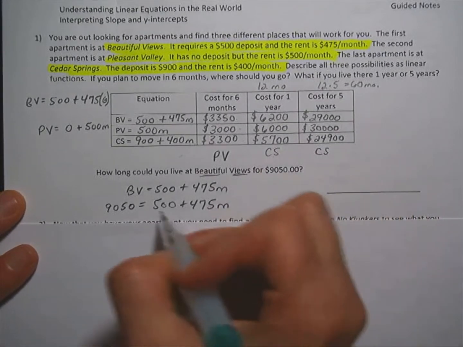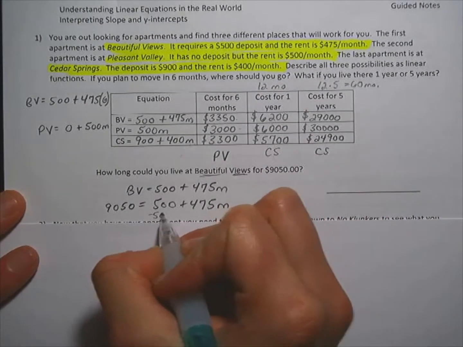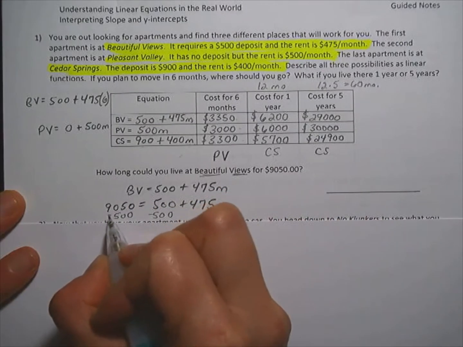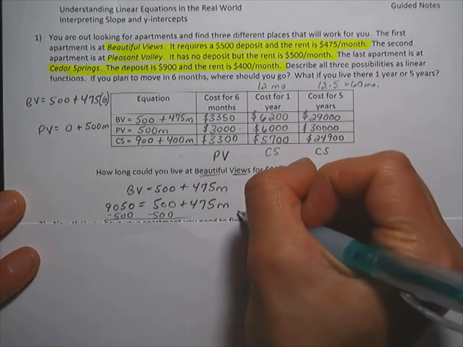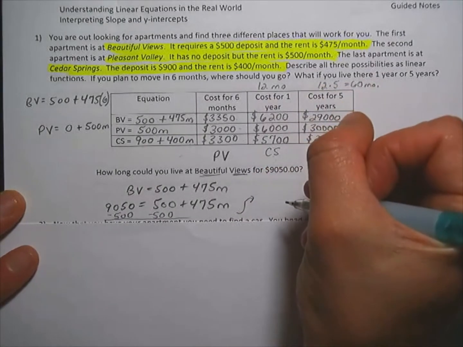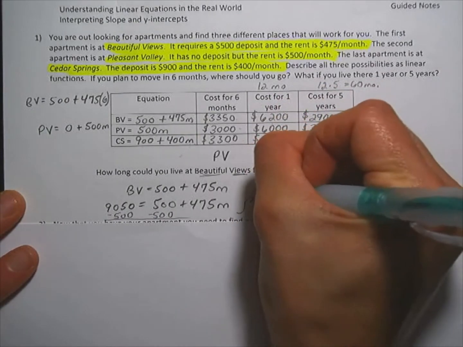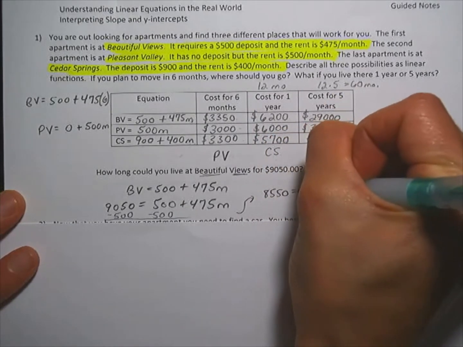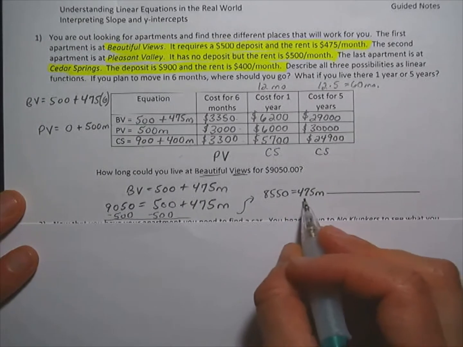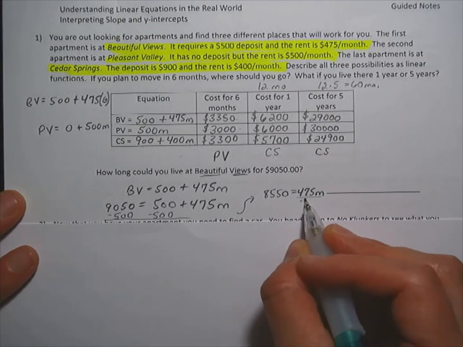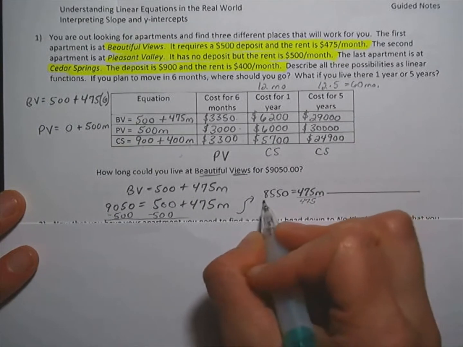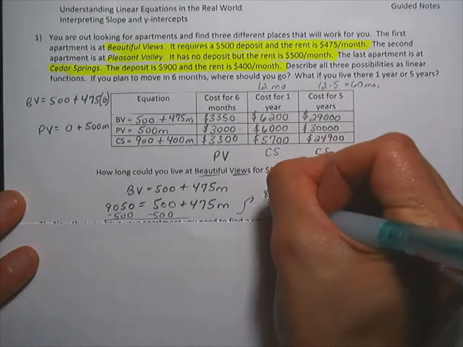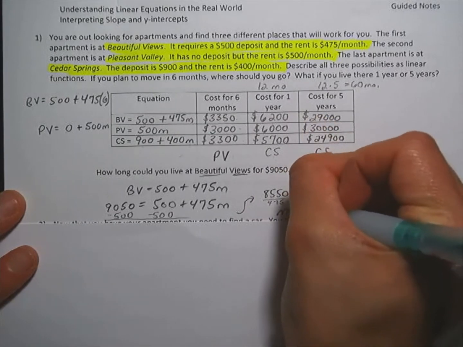First, I have to subtract my 500 from each side. After I subtract my 500, I get 8,550. And then that equals my 475 times M. From there, I would divide by 475 on each side. After I do that, my M would equal 18.